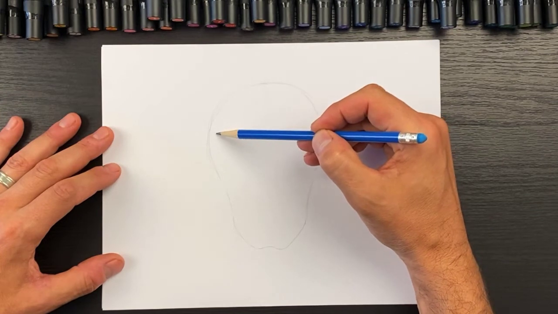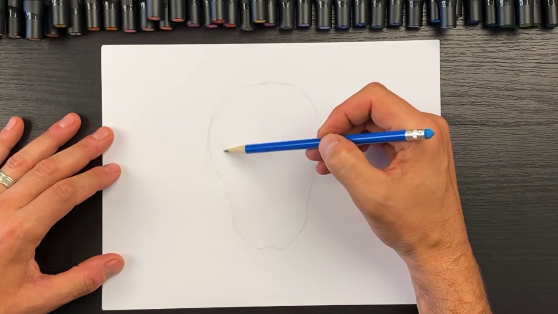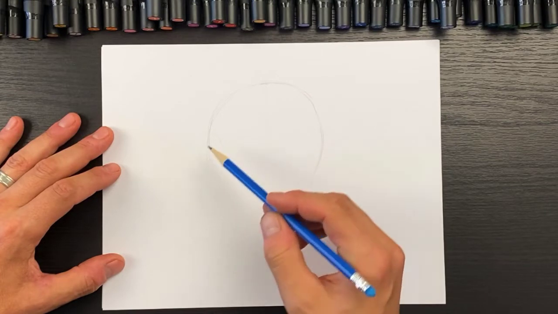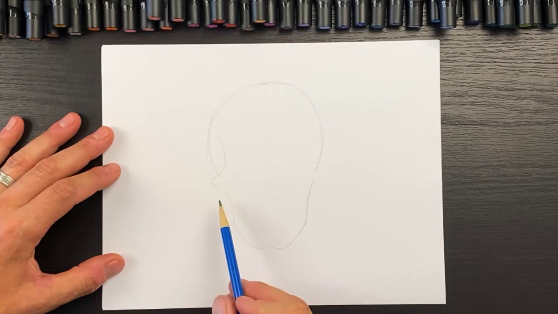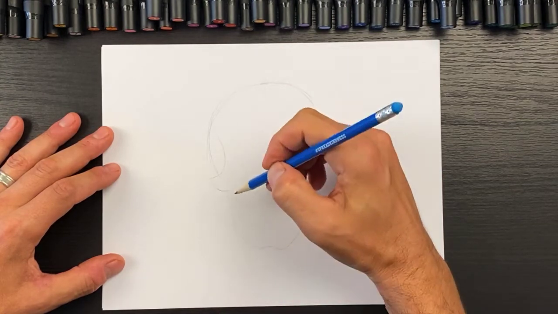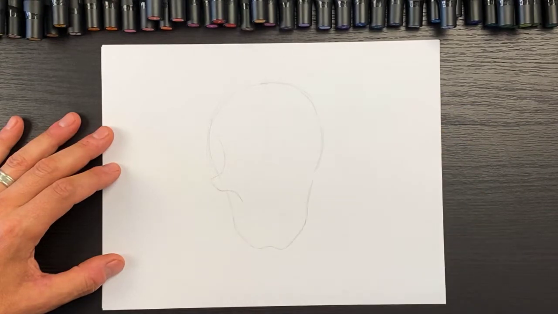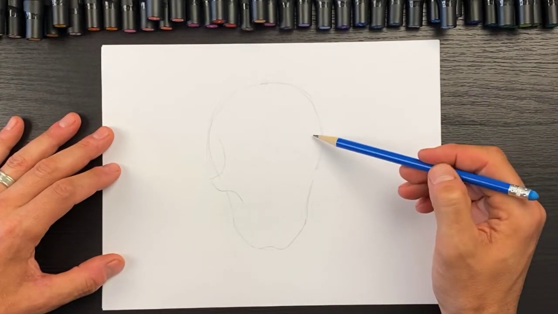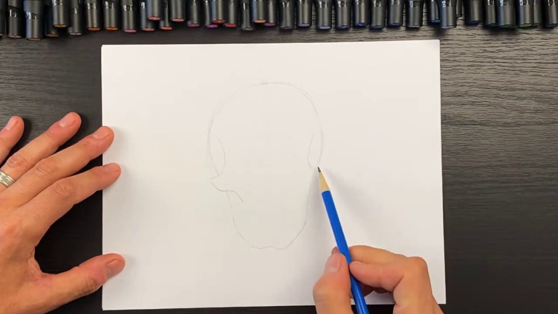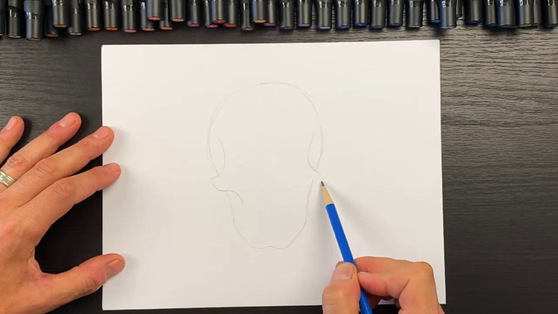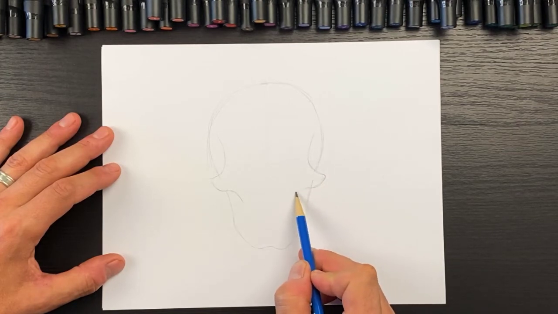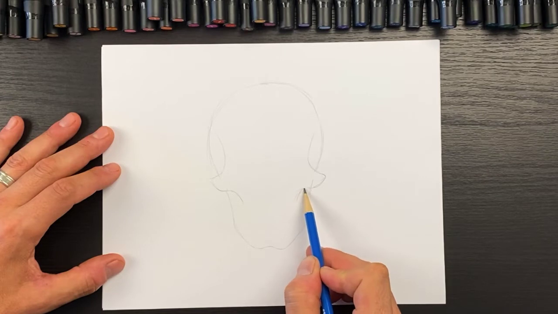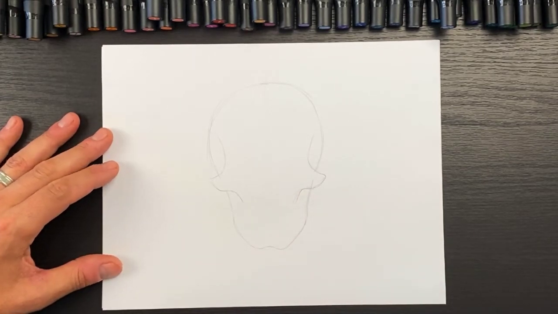Now the reason I left these, I didn't connect these here, is we're going to draw a line starting inside here. We're going to come over this way, and then we're going to come out, and we're going to hook over. And we're going to come down like this, and we're going to come in like that. And we'll do the same thing on this side. So we'll come over like this. We'll hook in like that. And then we'll come down. All right, something like that.